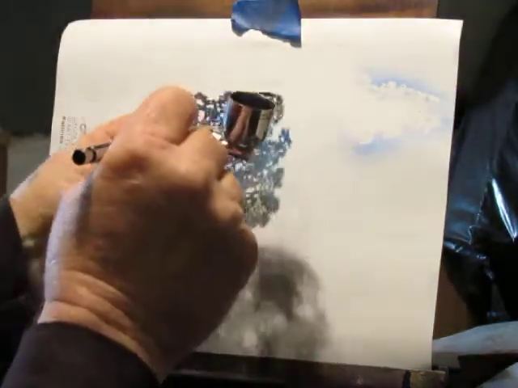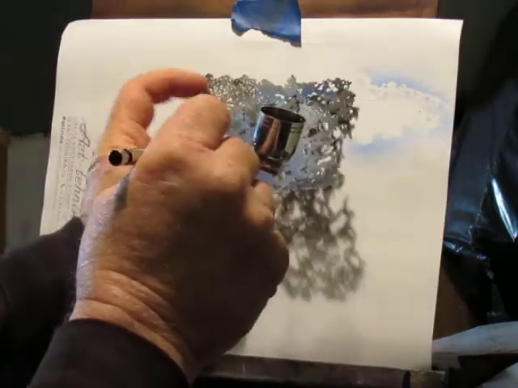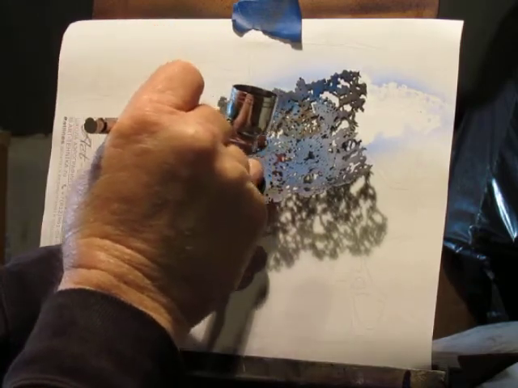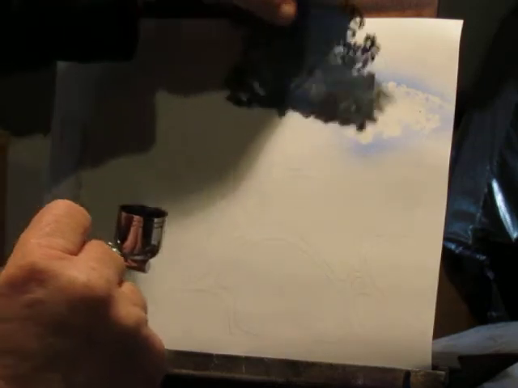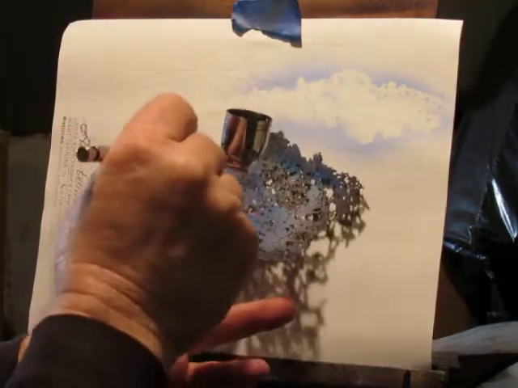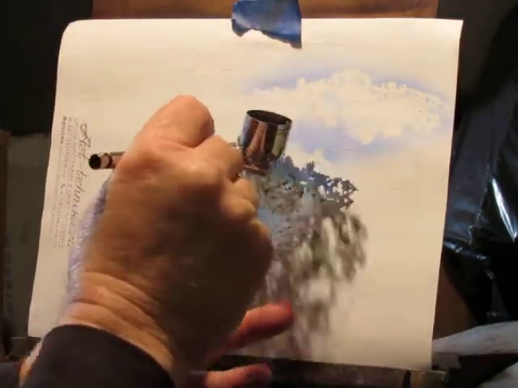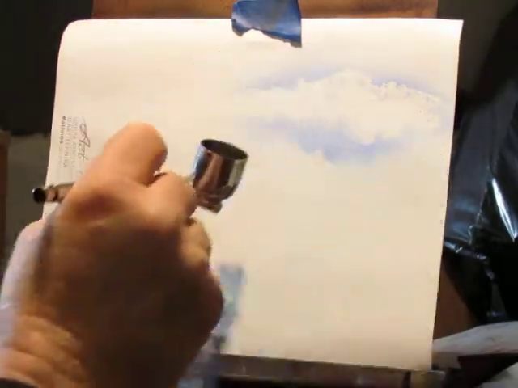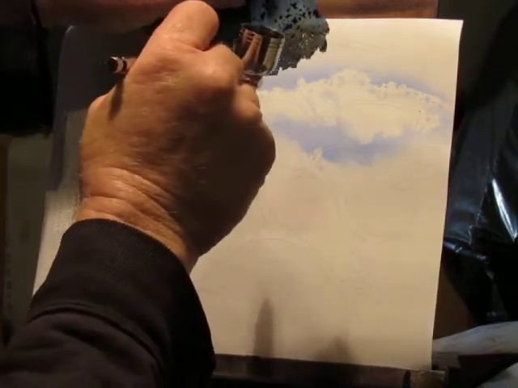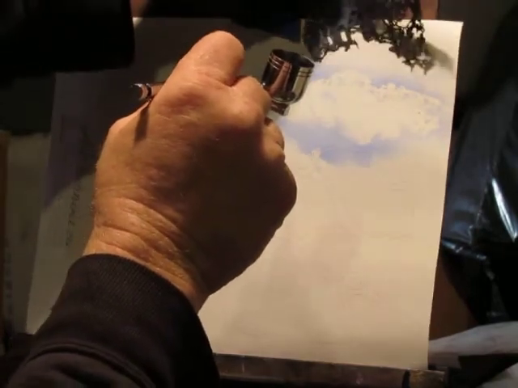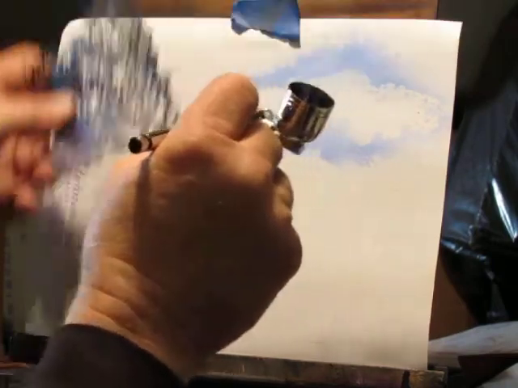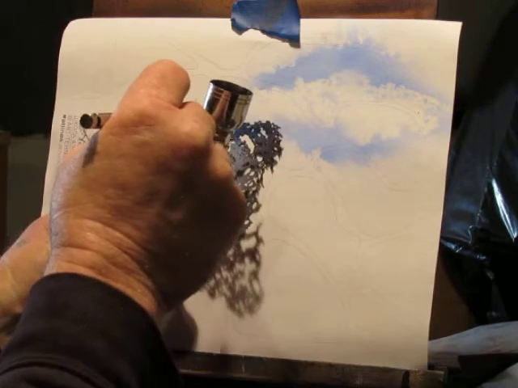You can keep walking that around and flipping the design around, and you can let a little bit ghost in there so it looks more cloudy. But this is all I do for clouds.